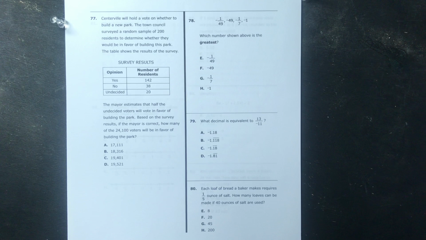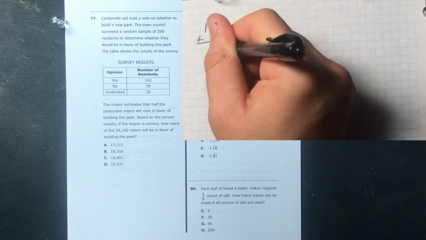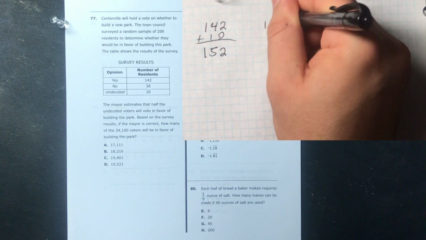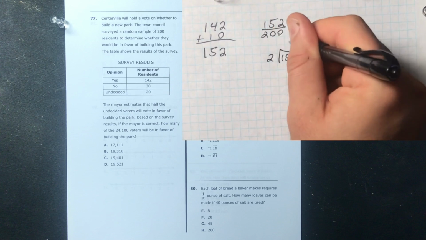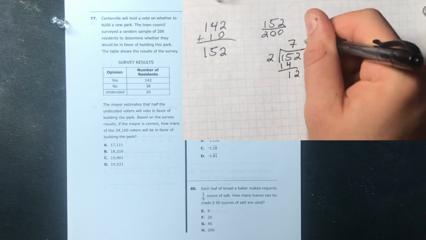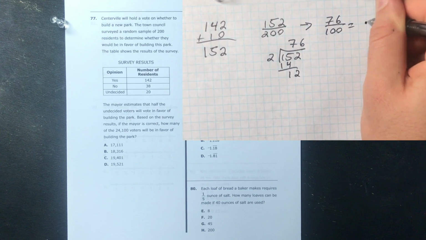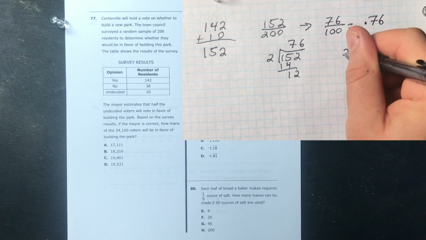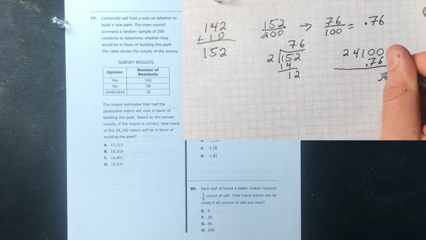Looking at the sample size, there are 20 undecided, so that means 10 will go towards the yes. So that's 152 over the 200 total in the survey. I'm going to simplify that by 2, and it's 76 over 100, and that's 76%. If all of the voters in the city, all 24,100, vote the same way, it's 76%.